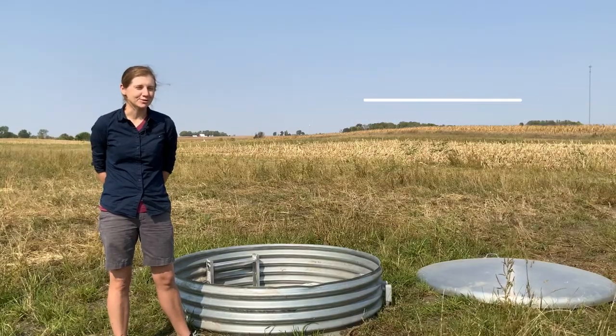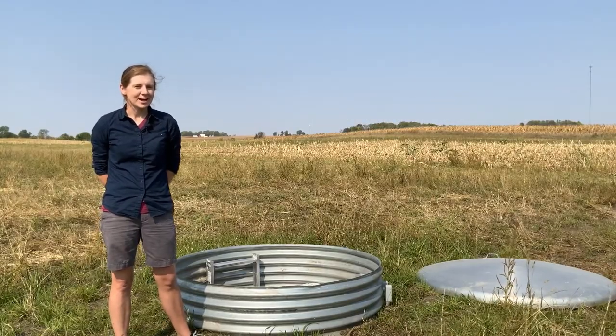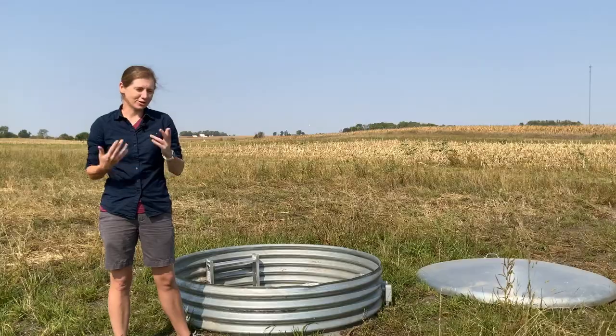Hi, my name is Kate Glanville. I'm a postdoc at Iowa State working with a group of researchers and students. One of my projects is about how nitrate drainage is influenced by different cropping systems and weather.